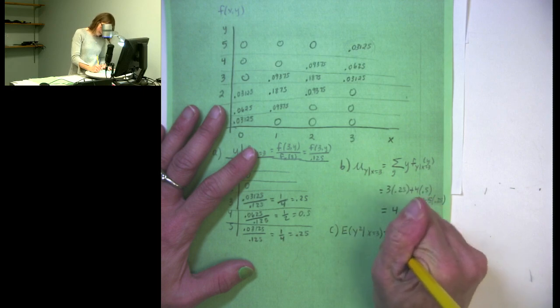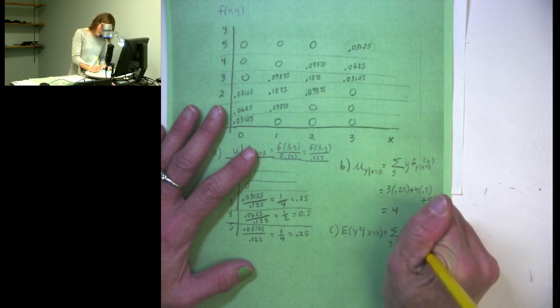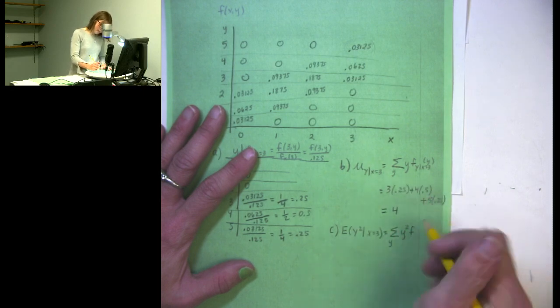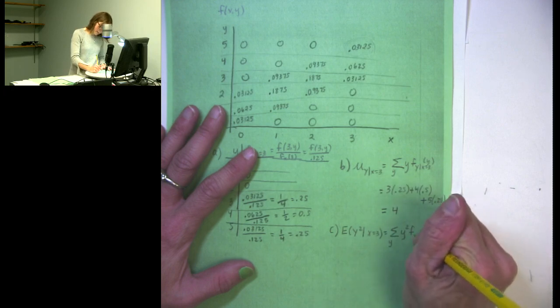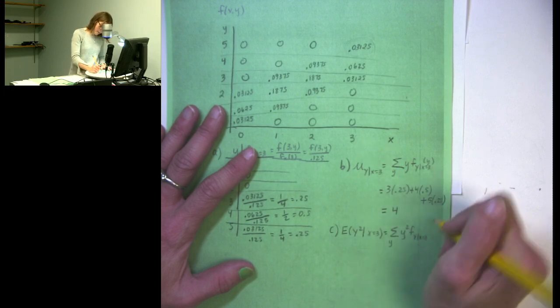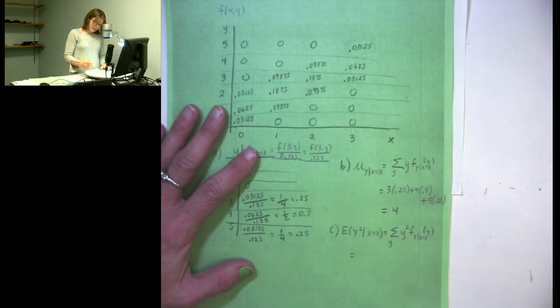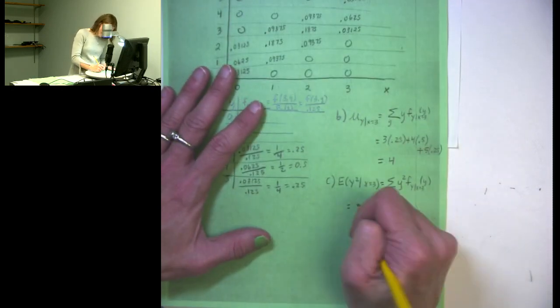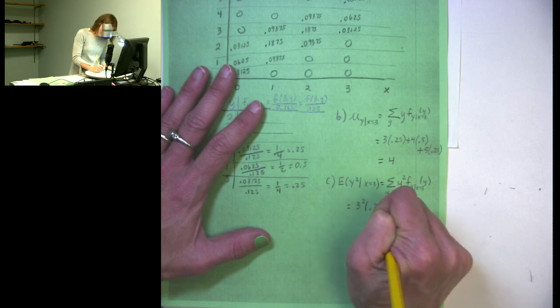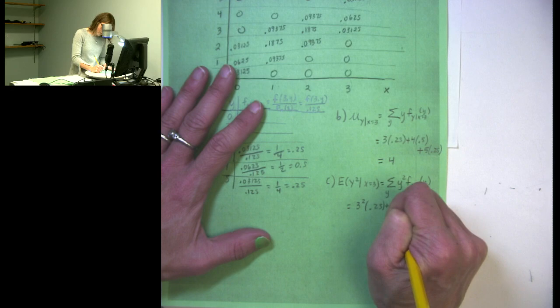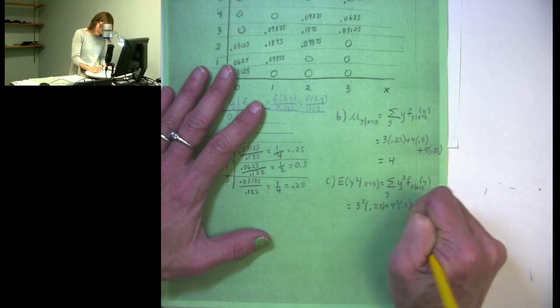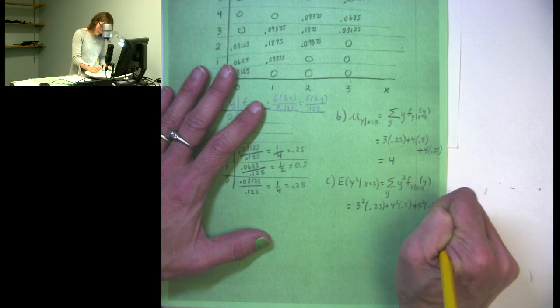To do that, I'm just going to take y squared times this conditional probability of y. So that's going to give me 3 squared times 0.25 plus 4 squared times 0.5 plus 5 squared times 0.25.